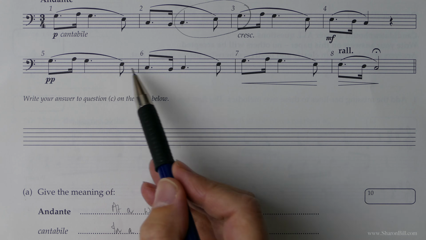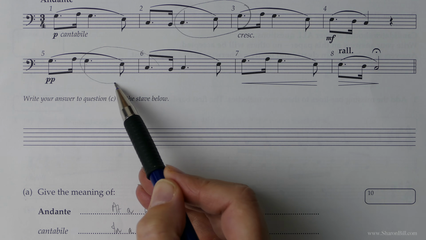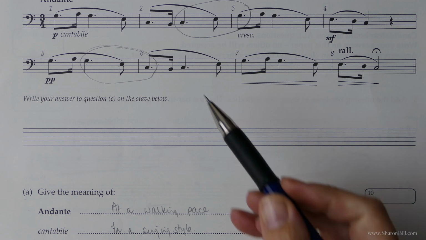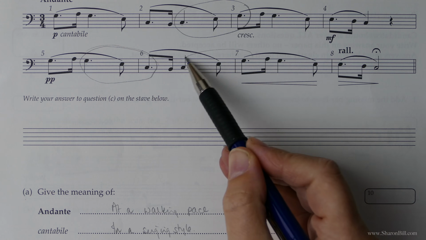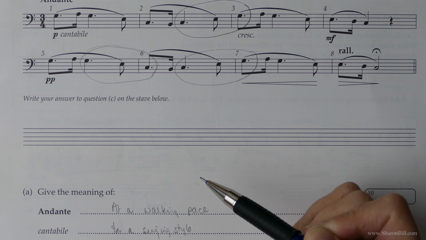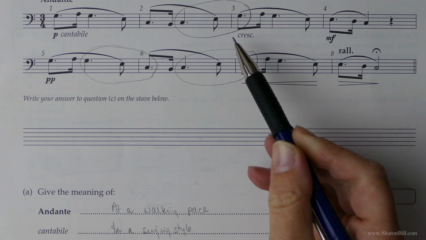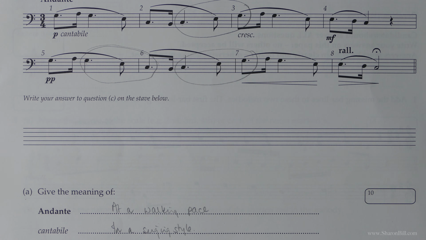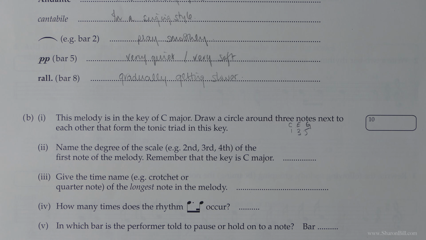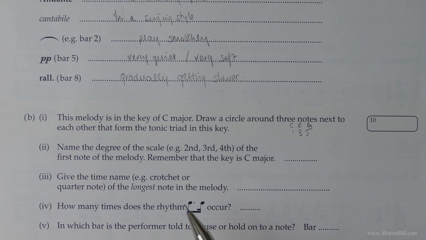We can see we've got it again here in reverse, but the principle remains the same. And we've got it here as well, C, E, G. I think that's it. So any one of those will do. Any one of those will answer that question. Let's carry on.